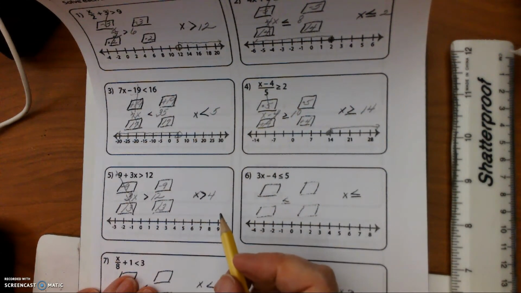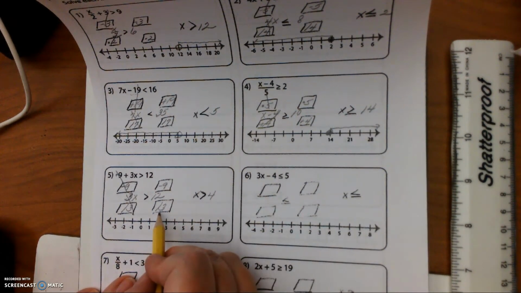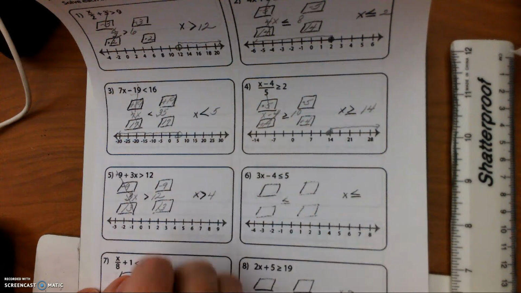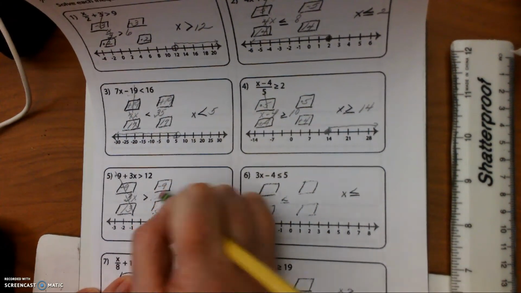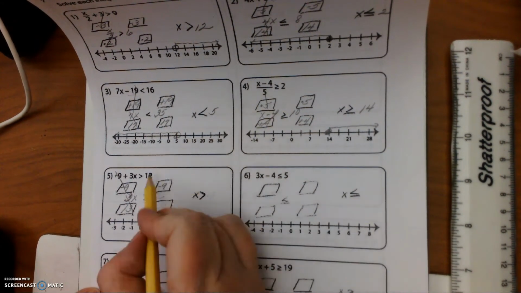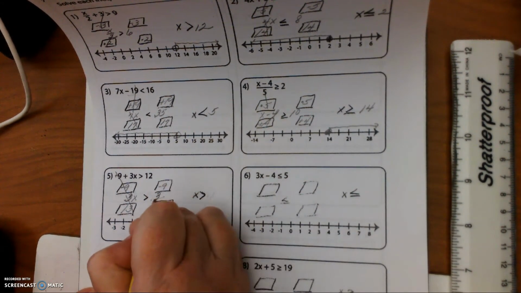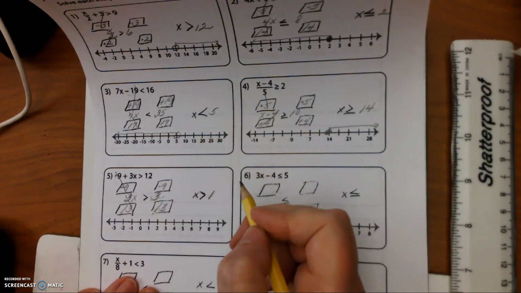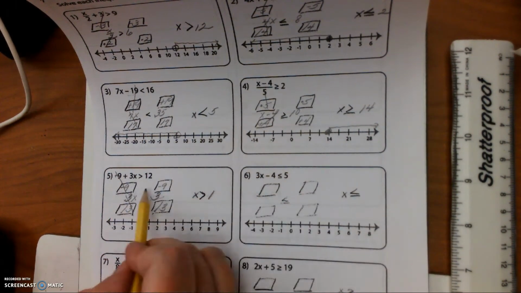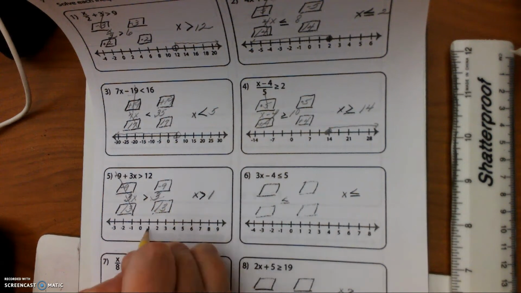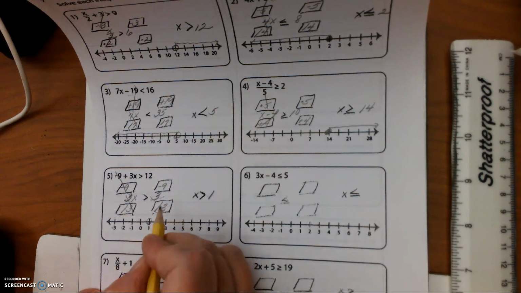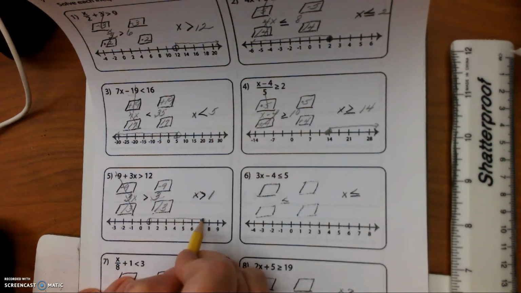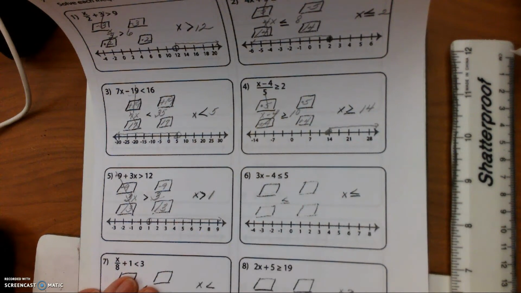They cross out. So x is 12 divided by 3, which is 4. So when we look at this, oh, you know what? I did my math wrong. Sorry. 12 minus 9 is 3. So 3 divided by 3 is 1. Okay? So then we go down here. X is an open circle, and it goes to the right because it's greater than. All right?